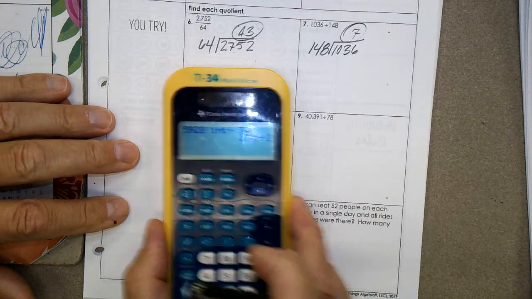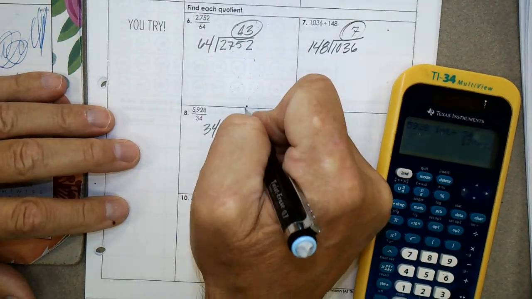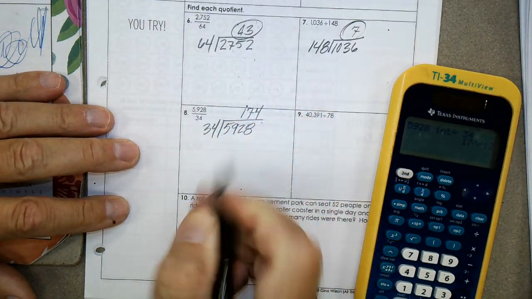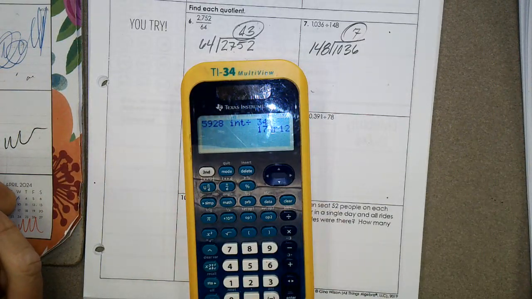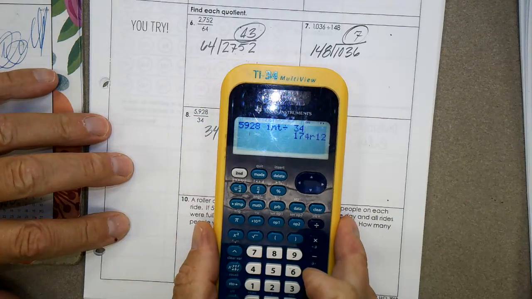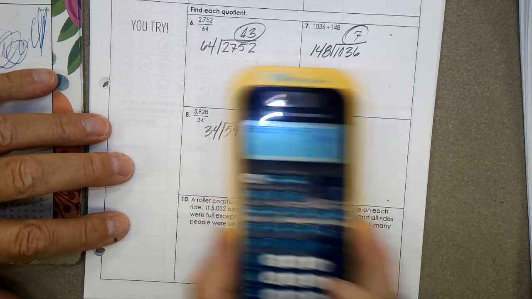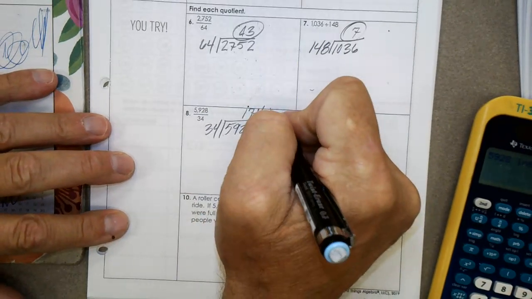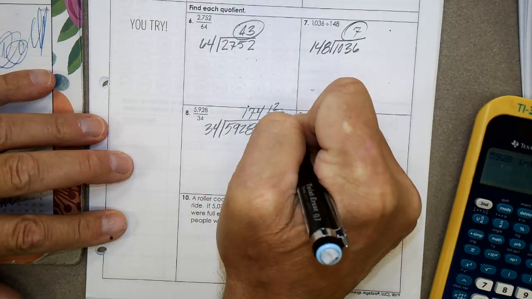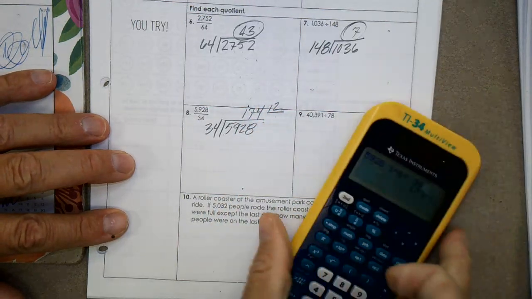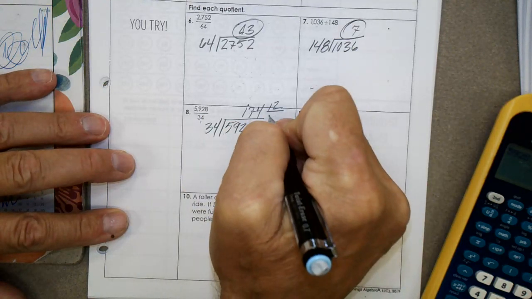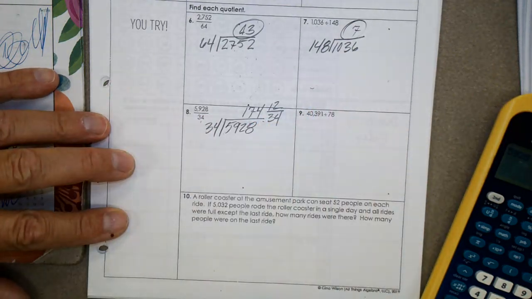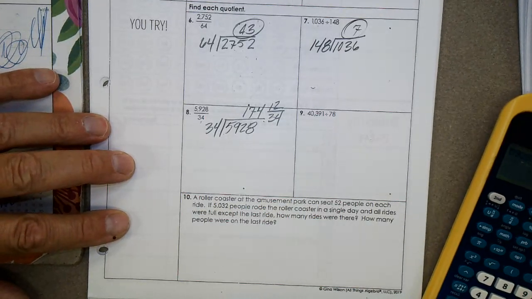So watch what I do. I'm going to write 174, all right? And what I'm going to do is not write R12. What I am going to do is put this in fraction form, okay? Now, we're going to go ahead and put 12 over. Now, what do we put that number over? Well, the original denominator was 34, so I'm actually going to write that over 34. And that is the correct way.